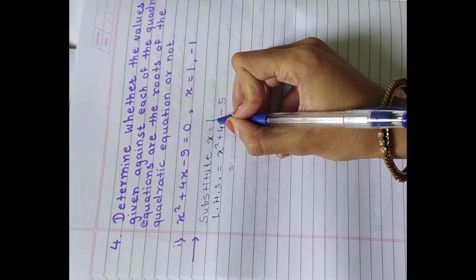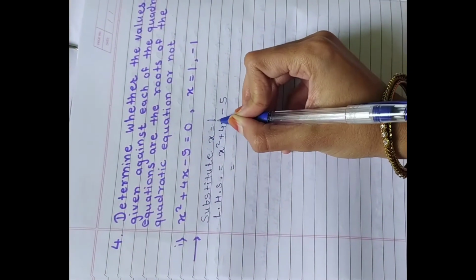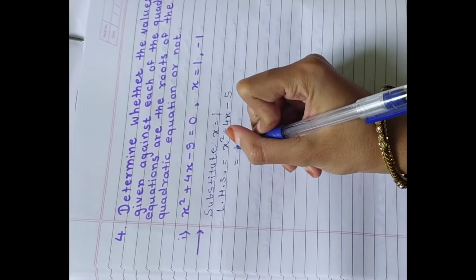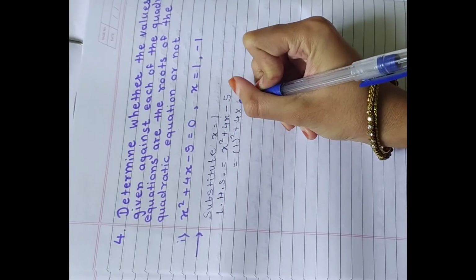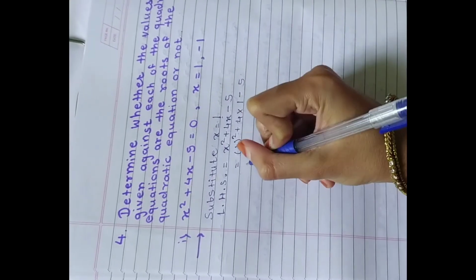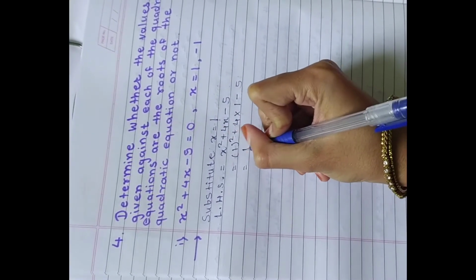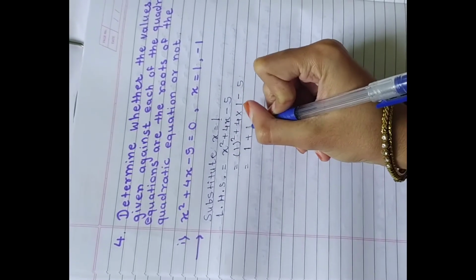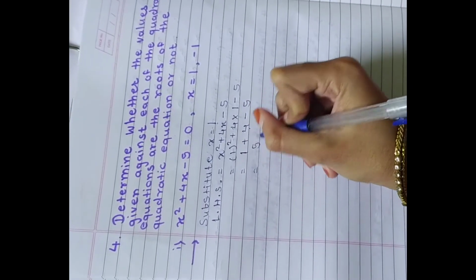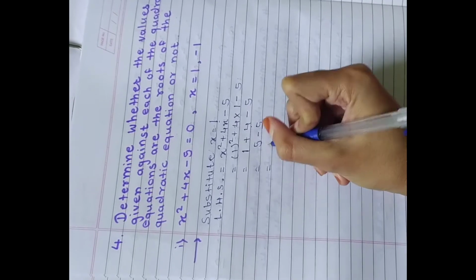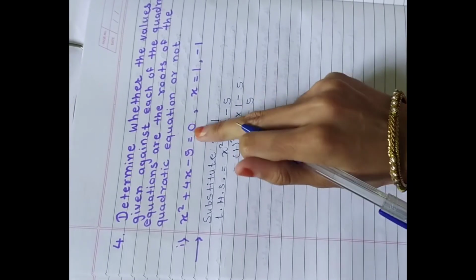So x is equal to 1 means where x is there, put 1. So x square means 1 square plus 4 multiplied by 1 minus 5. So 1 square is 1, plus 4 ones are 4, minus 5. So 1 plus 4 is 5, 5 minus 5 is 0. So now RHS is 0.